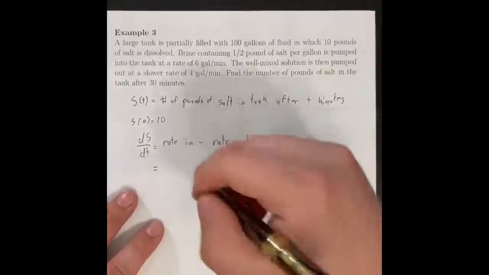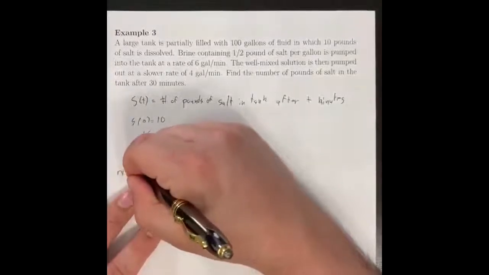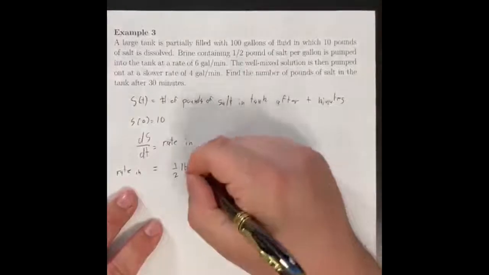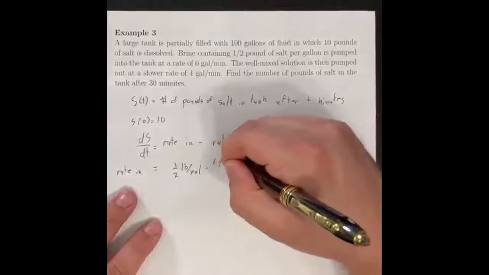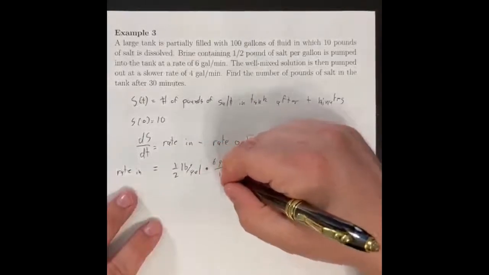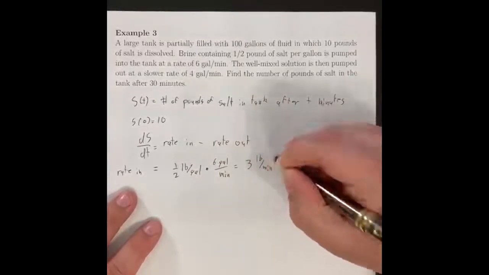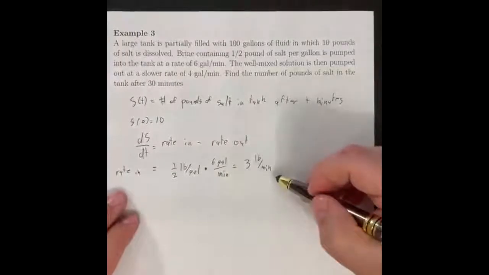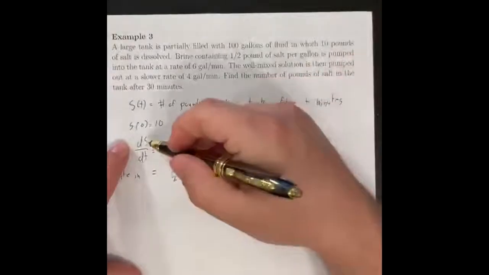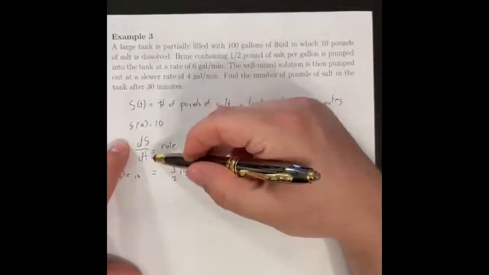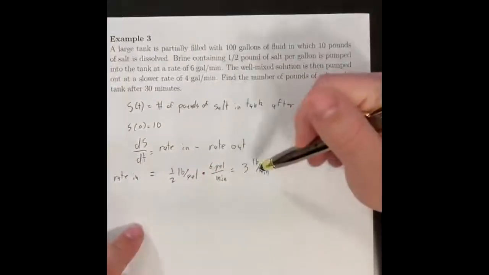So what would that be? We have 1/2 of a pound per gallon times 6 gallons per minute. So that would be 3 pounds per minute. That's good. We want to double check our units. This should be the same unit as dS/dt, which is pounds of salt per minute. So the units check out there. This rate in is just a constant 3 pounds per minute.